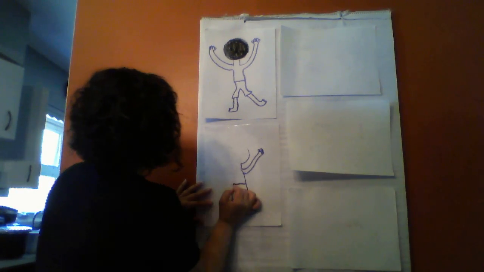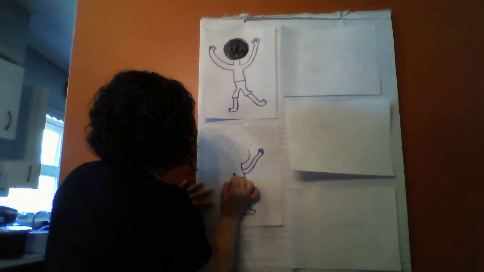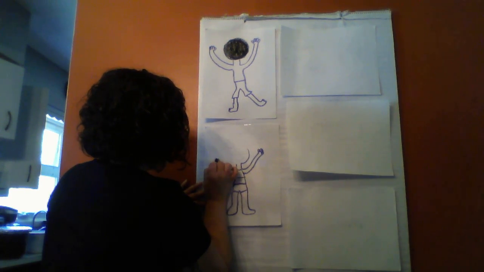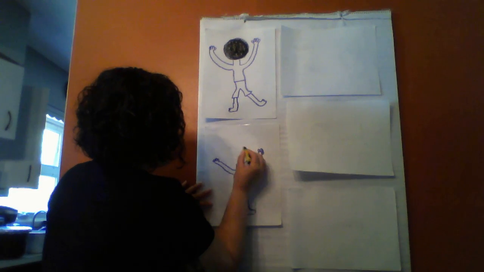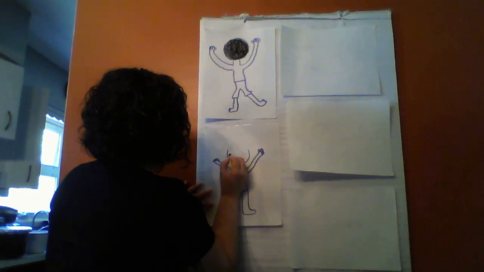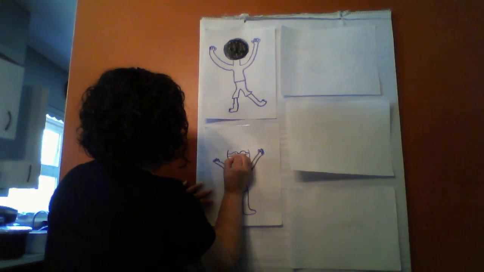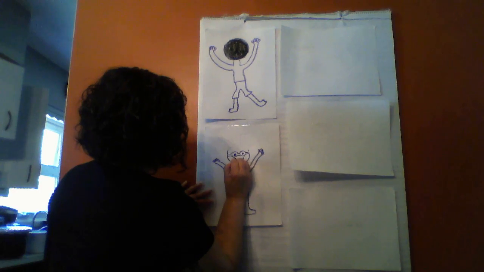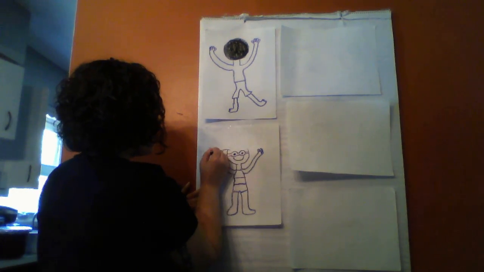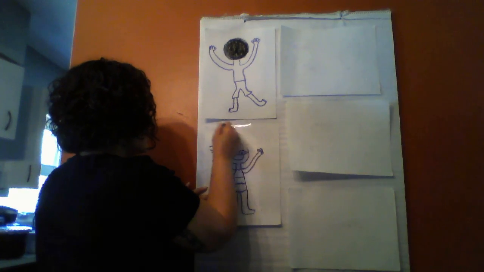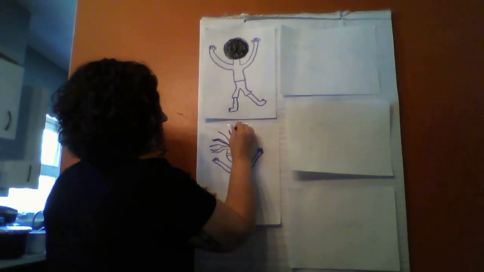For girls, it's different because their bathing suits are not big. Again, if I was taking my time, I would not be tracing everything in purple. But I want you to see what I'm doing.